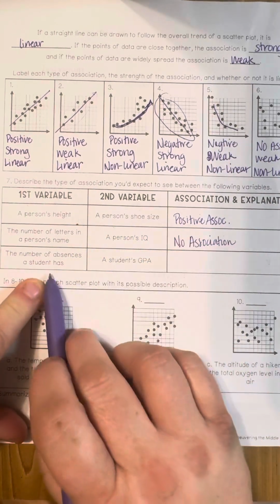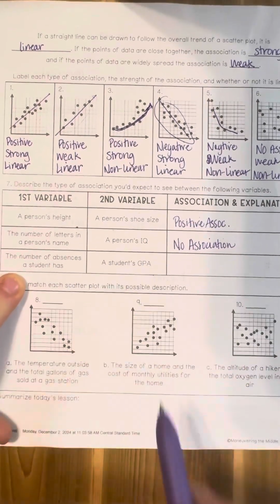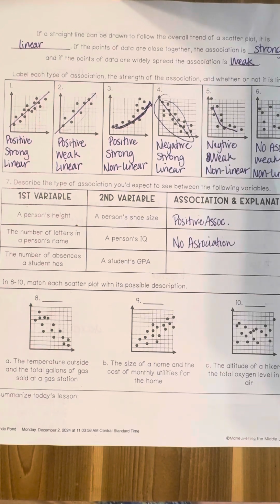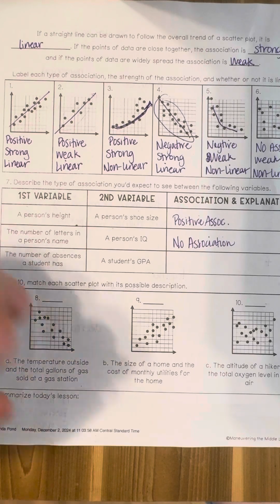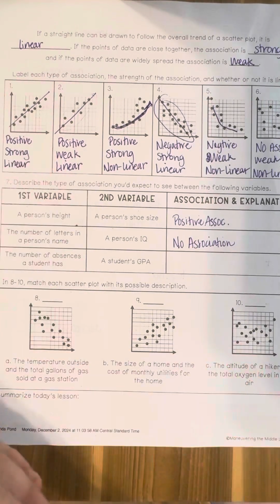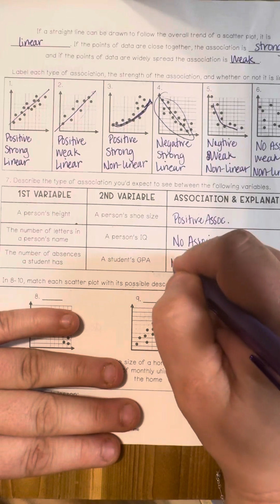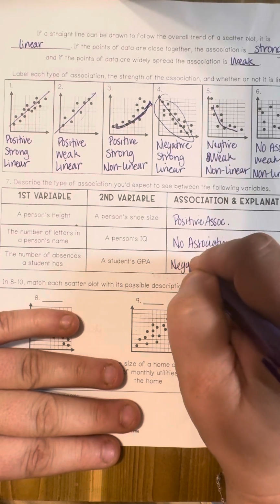And lastly, the number of absences a student has and a student's GPA. GPA is their grade point average, right? So if you're absent all the time, the more you're absent, what would you think is going to happen to your grades? Your grades are going to drop, right? So this has a negative association.